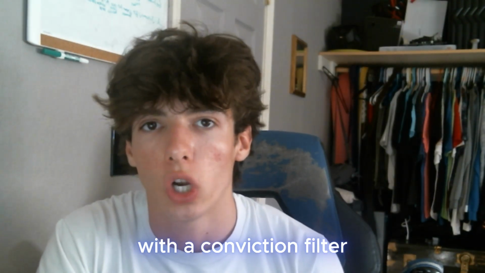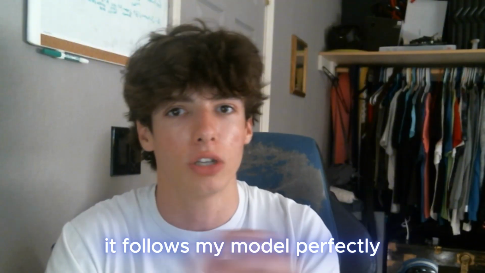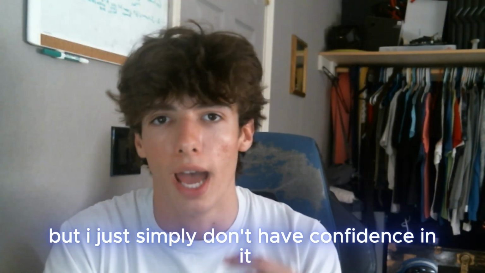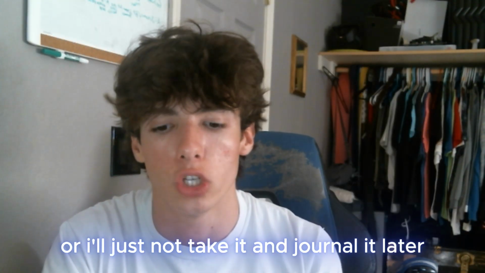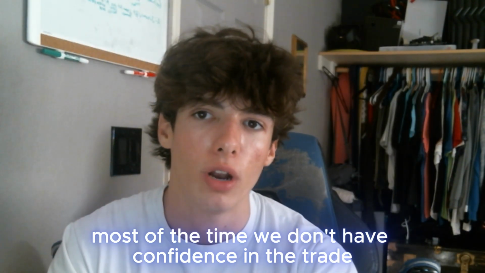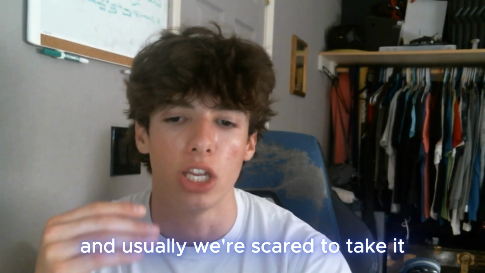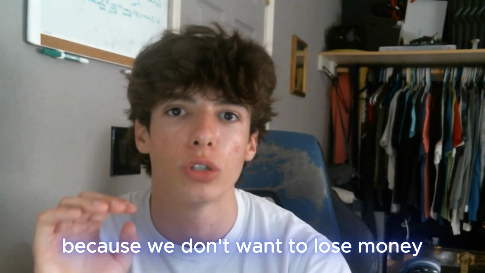With a conviction filter, a lot of times I'll see a trade that hits my checklist, it follows my model perfectly, but I just simply don't have confidence in it. Now what I'll either do is lower my size or I'll just not take it and journal it later. Most of the time we don't have confidence in the trade because we're scared to take it, and usually we're scared to take it because we don't want to lose money.